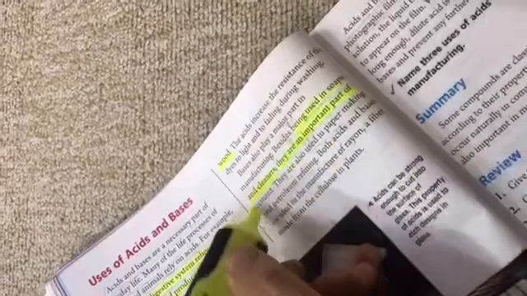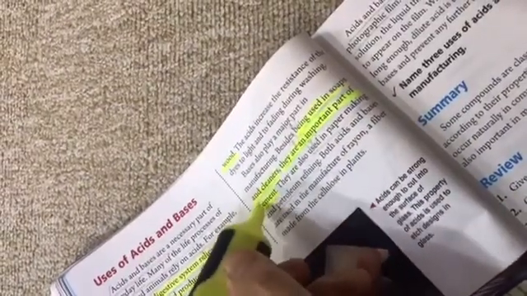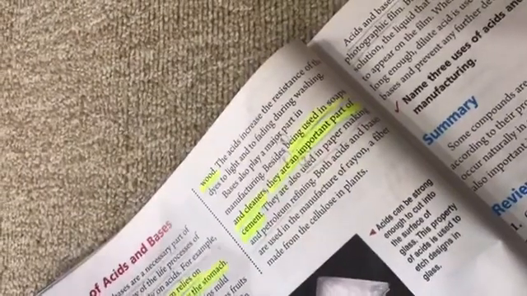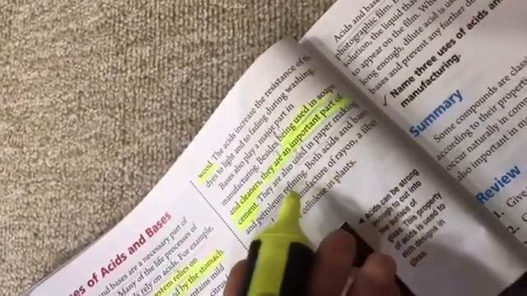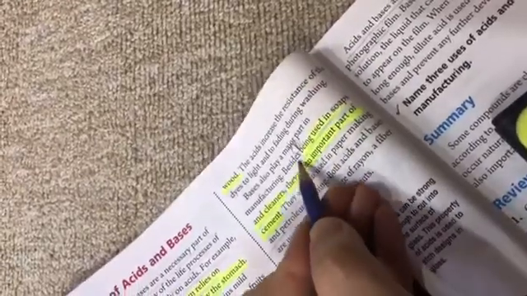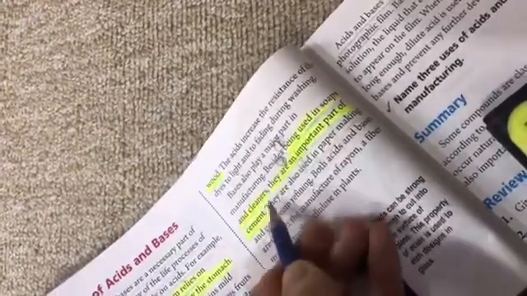Inside of the cement there is a base, which is different from the acid. That was number 2. So number 1 is an important part of soap and cleaners. Number 2: they are an important part of cement.